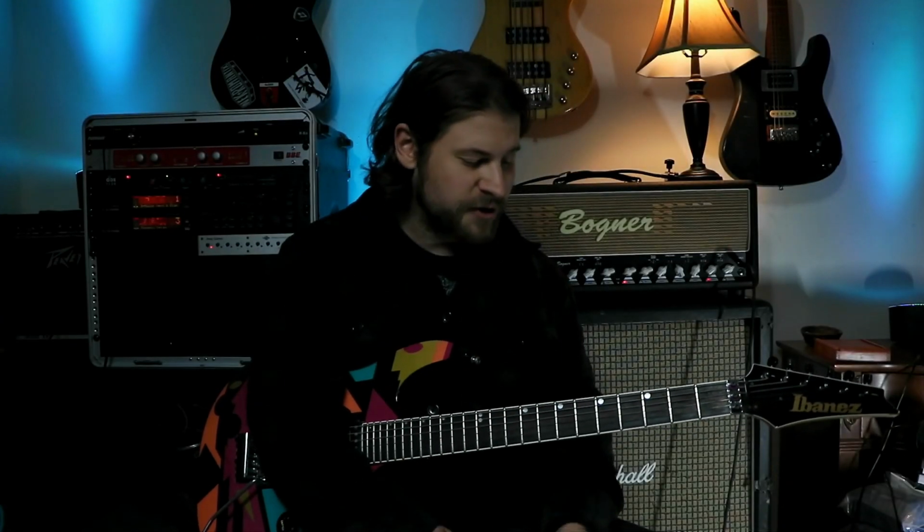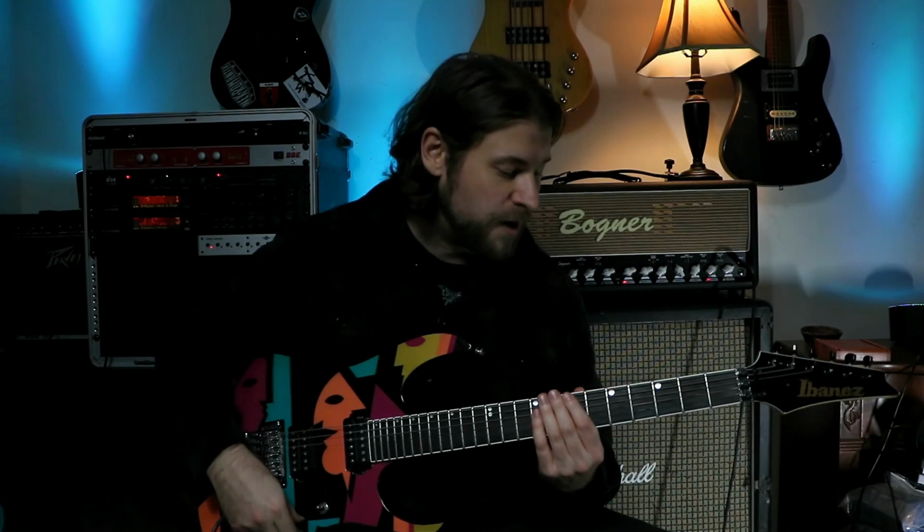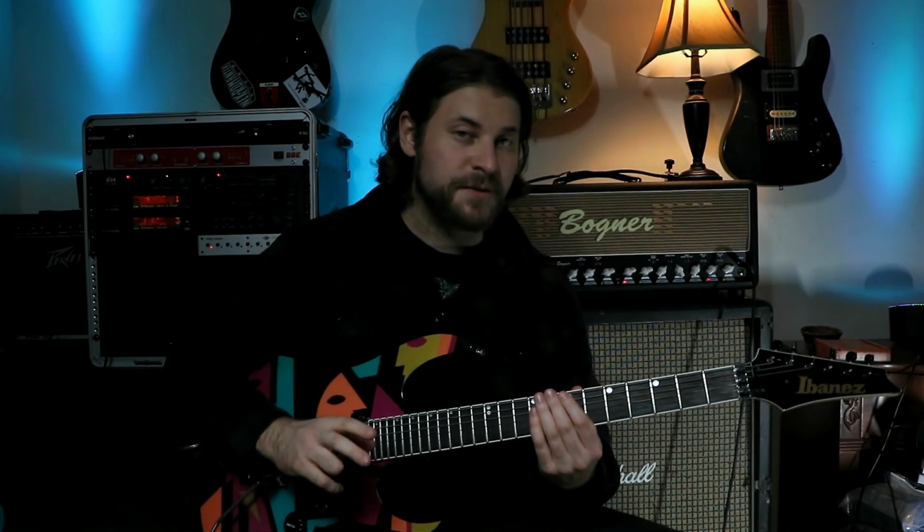The first real riff of the song comes in after that section, and it's basically the chorus section of the song, but without any vocals, and also with a totally different drum groove through part of it as well. And it goes like this.